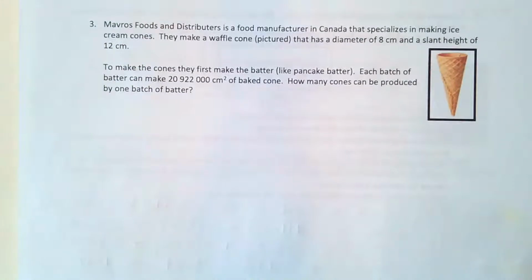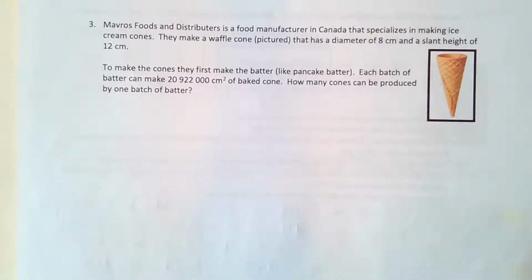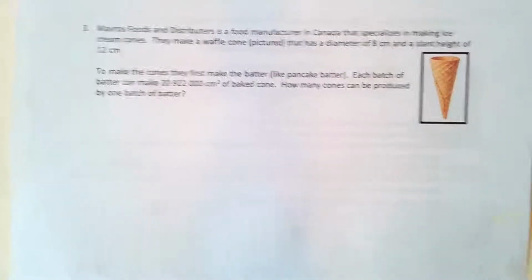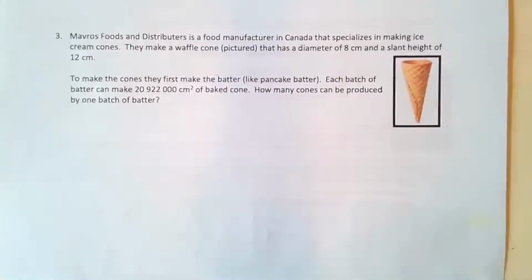Here we're looking at ice cream cones, and we're trying to find out how many cones could be produced when you're given a certain amount of batter. So let's look at the detail of the question.